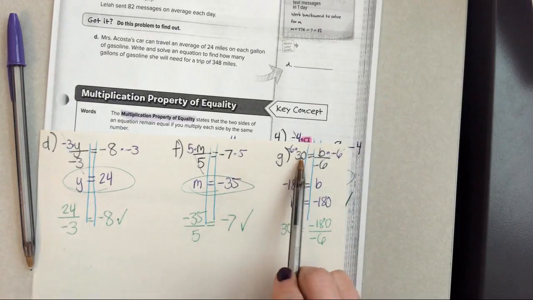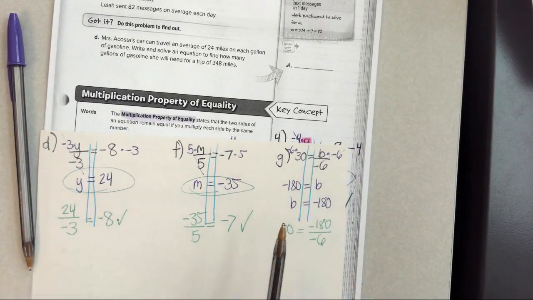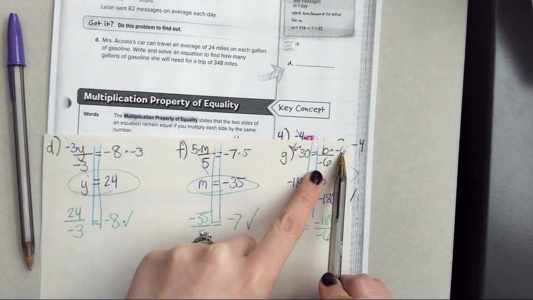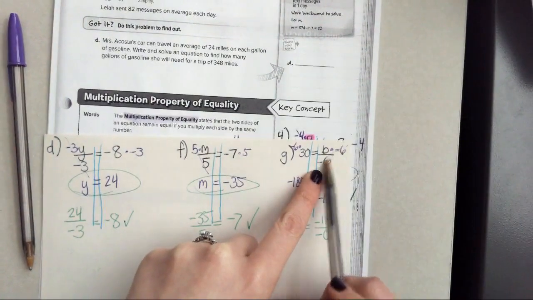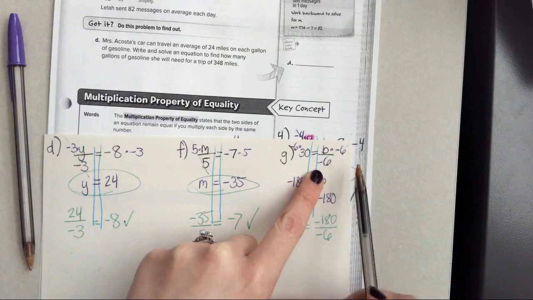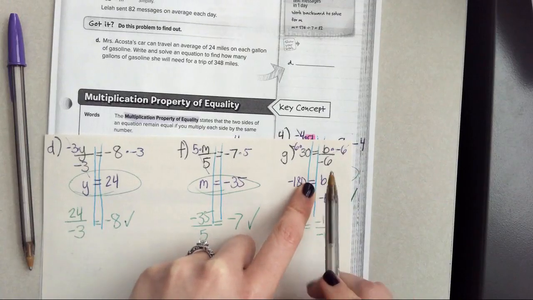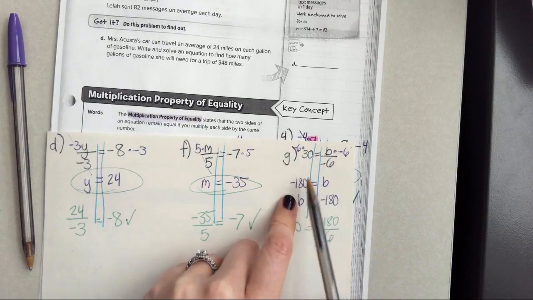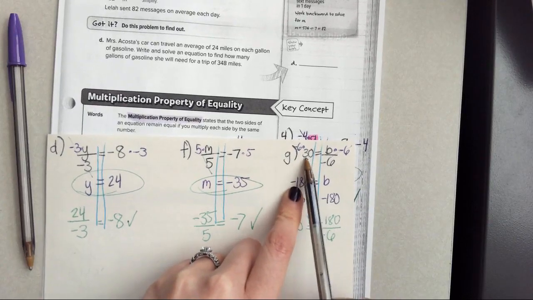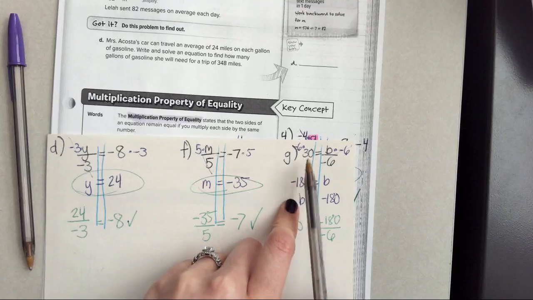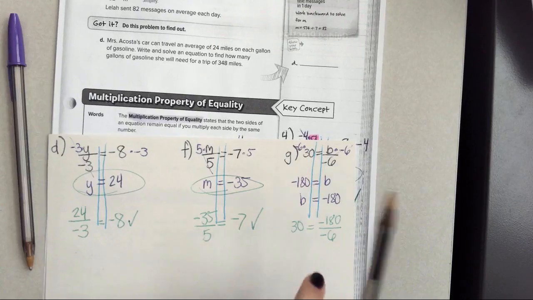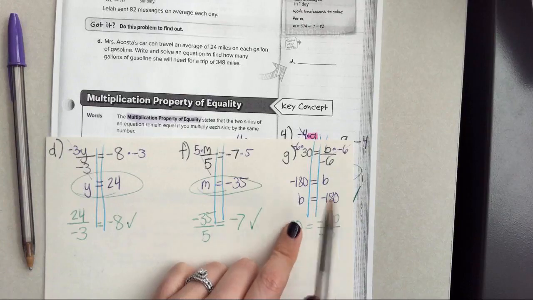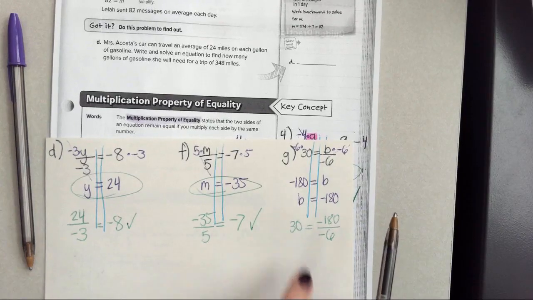And the last one, 30 equals b divided by negative 6. I'm going to multiply by negative 6 on both sides. And when I do that, these negatives would cancel and the 6's would cancel. So I'd be left with just b. And 30 times negative 6, well, positive times a negative is a negative. And think this through, guys. 3 times 6 is 18. I'm just going to tack a 0 on there. Rearrange it. B equals negative 180. Always have to have that variable first.